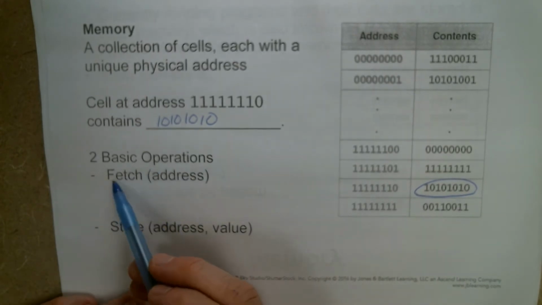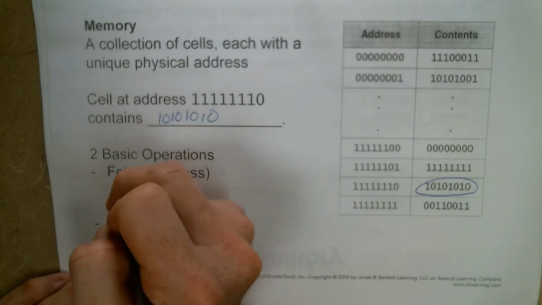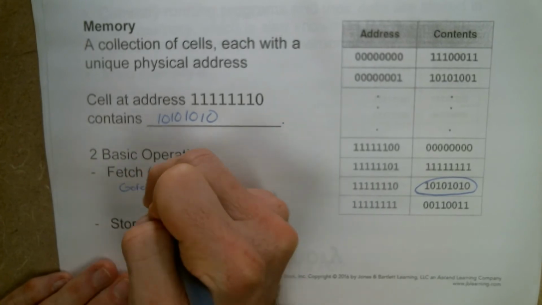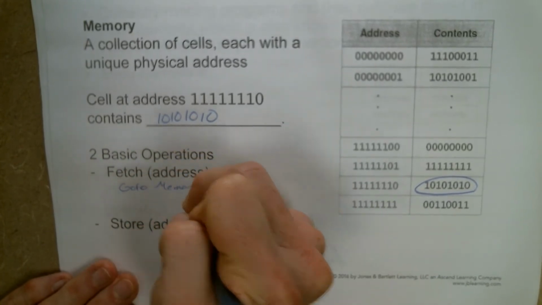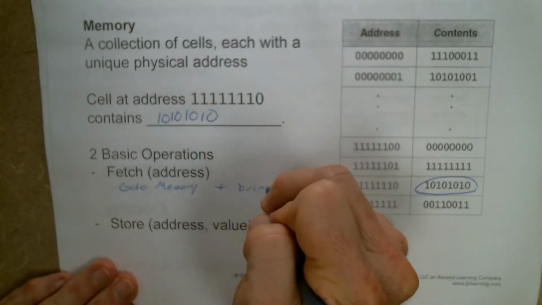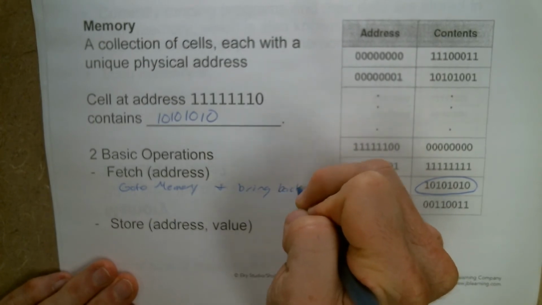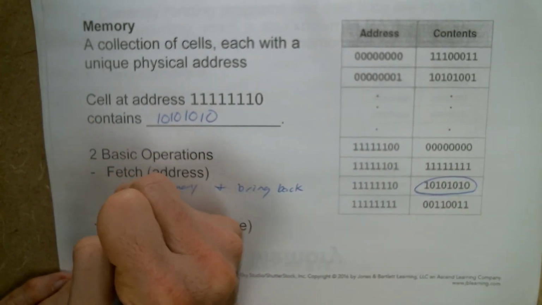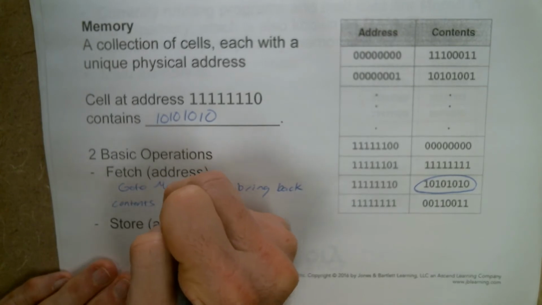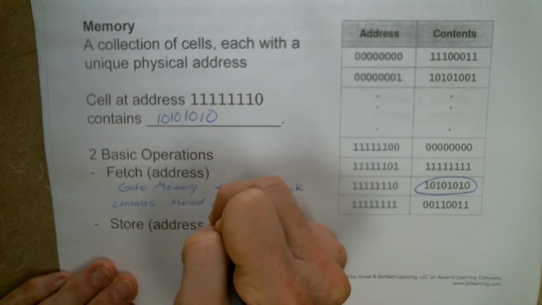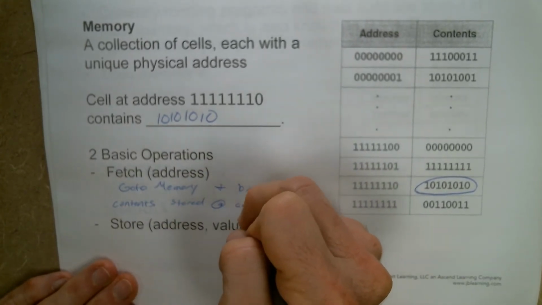So the parameter for a fetch operation is the address, which basically says go to memory and bring back the contents stored at that address. And that address is whatever was sent to the fetch command.